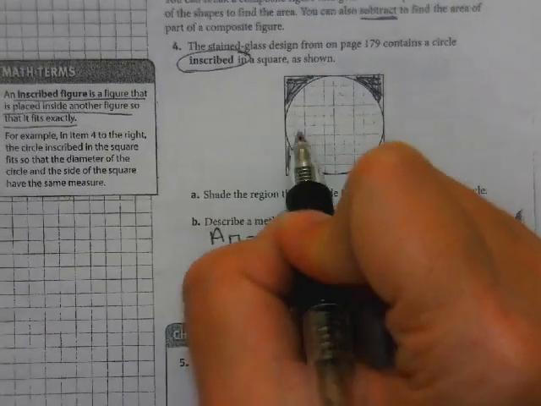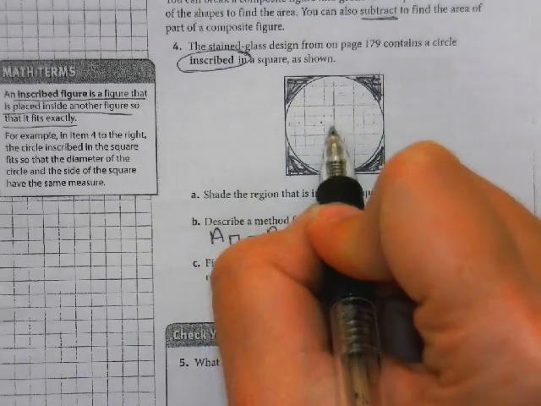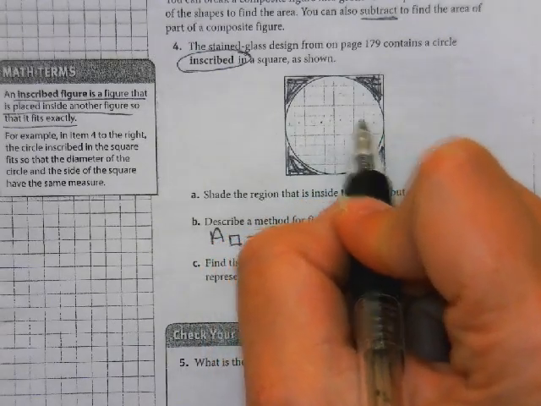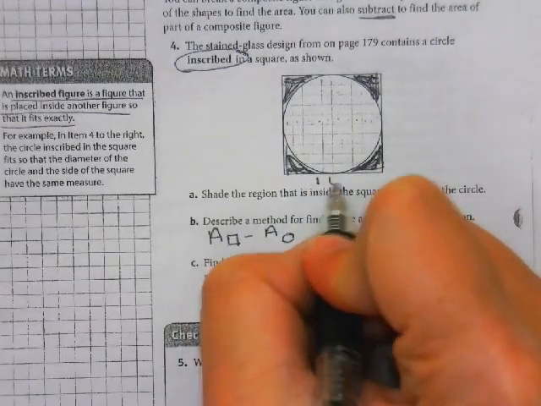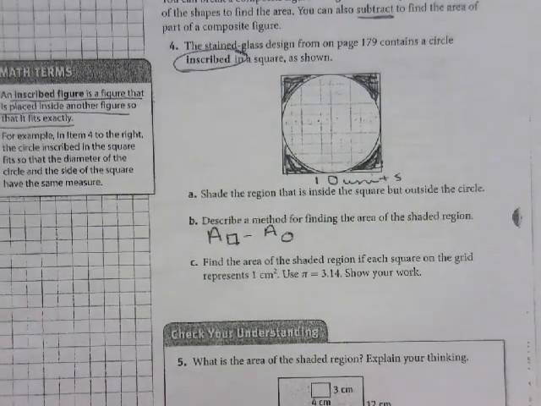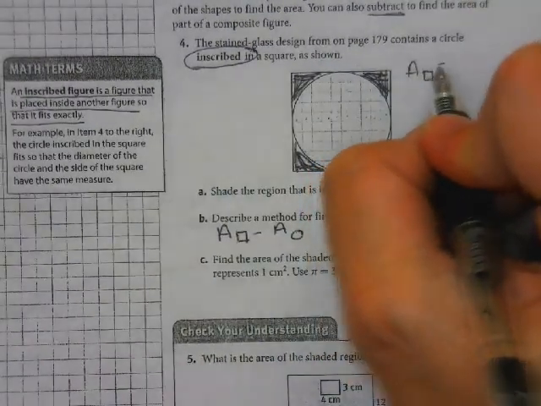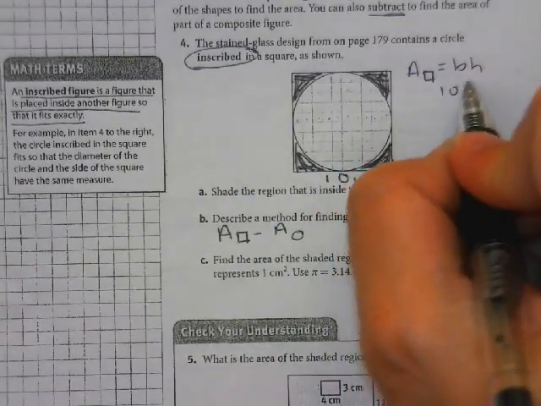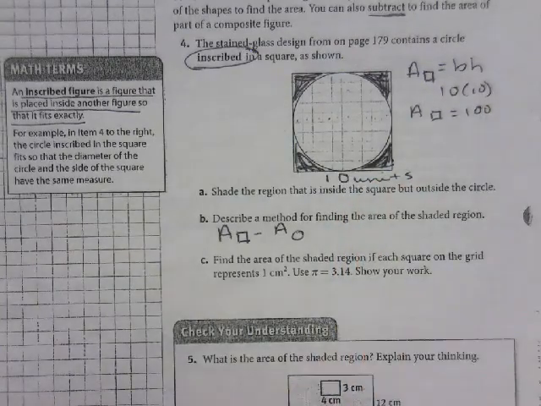It's really kind of hard to count. 1, 2, 3, 4, 5, 6, 7, 8, 9, 10. I'm going to go with 10. Side length of 10 units. Doesn't tell us what the units are. So if I wanted to find the area of this square, I know that's base times height or side times side. So 10 times 10. So the area of this square itself is 100.